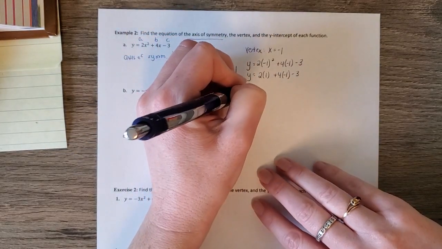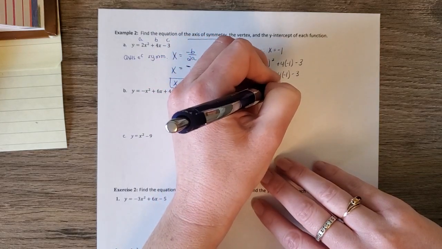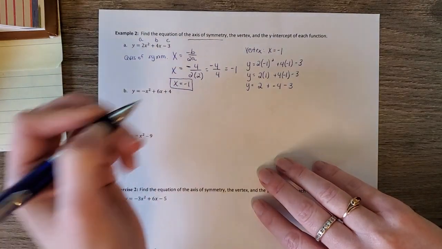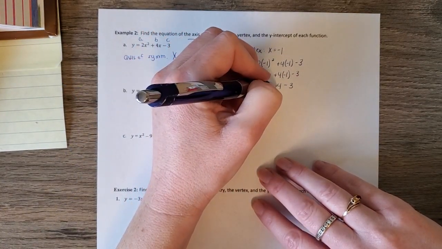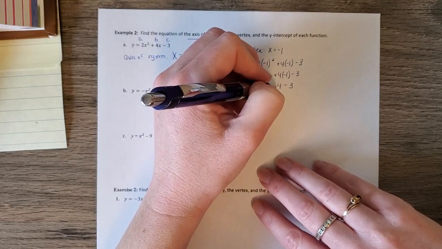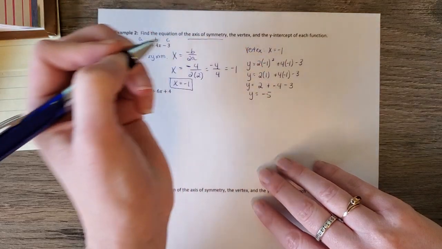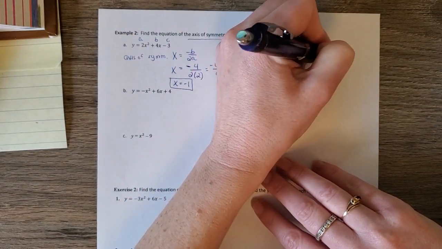And then we're going to do our multiplication. So 2 times 1 is 2. 4 times negative 1 is negative 4. And then we're going to do our addition and subtraction from left to right. So 2 plus negative 4 is negative 2, minus 3 is negative 5. So the vertex, the x value is negative 1, the y value is negative 5.